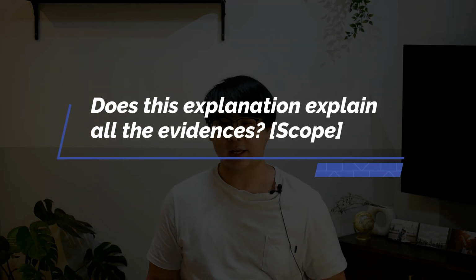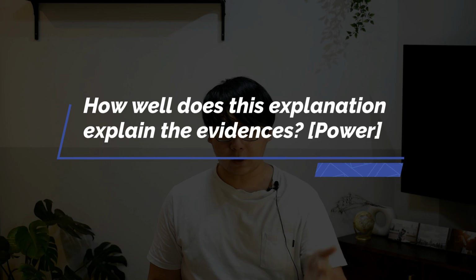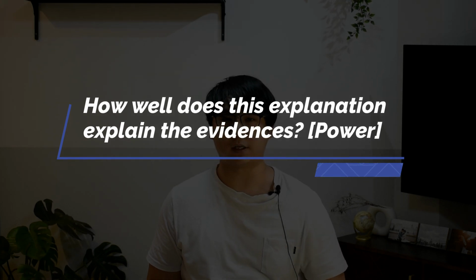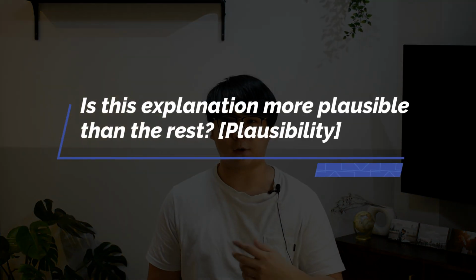Here are the questions that we can use. The first question: does this explanation explain all the evidence? This is also termed the explanatory scope. Secondly: how well does this explanation explain the evidences? While an explanation can explain all of the evidence, it might not be able to explain the evidence better than another explanation.